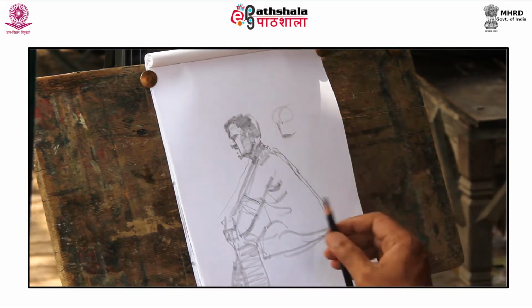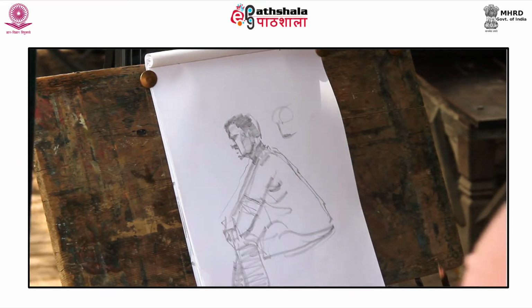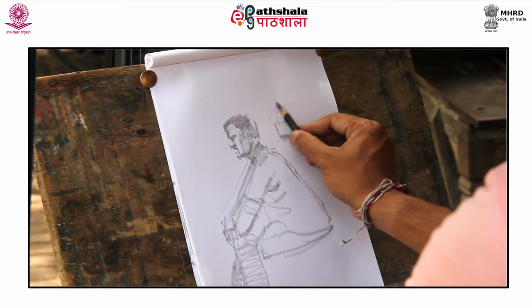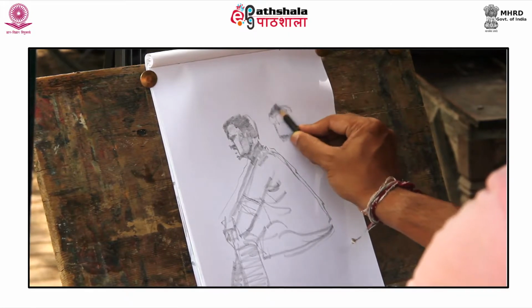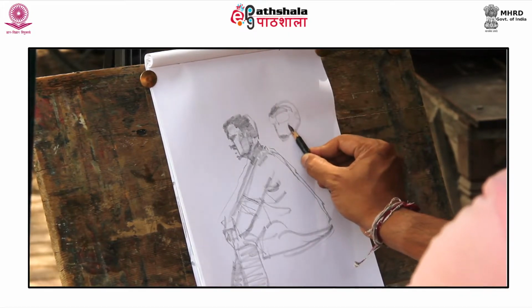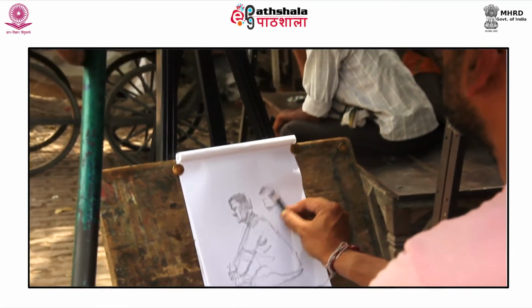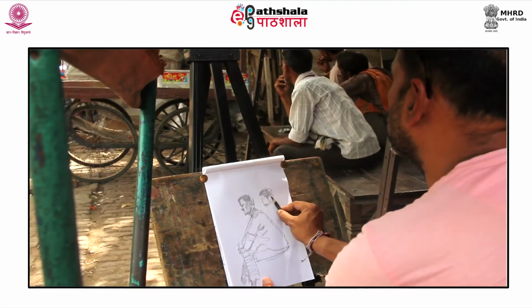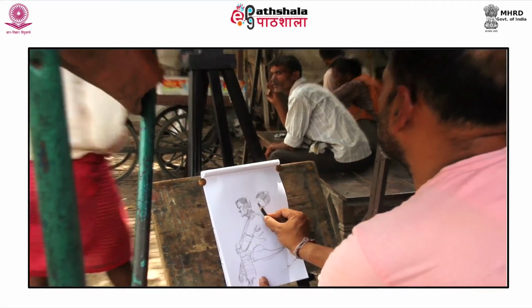Here in the background, unlike the previous sketch, instead of a rickshaw, there is another man sitting. Two men posed together add a story to the sketch.